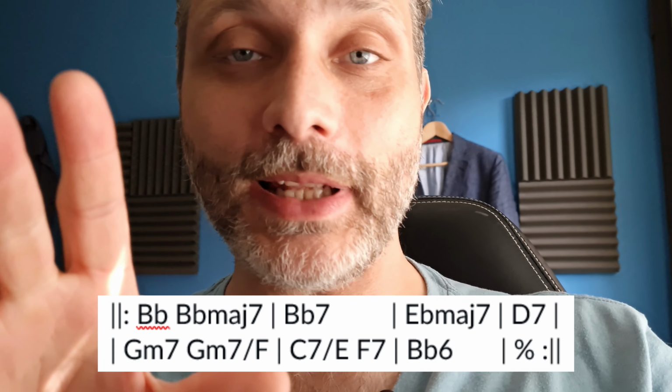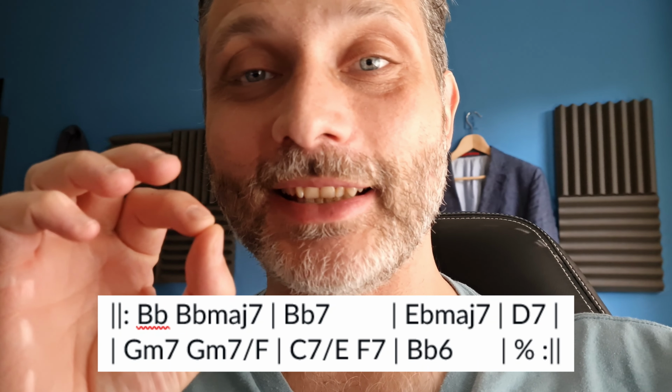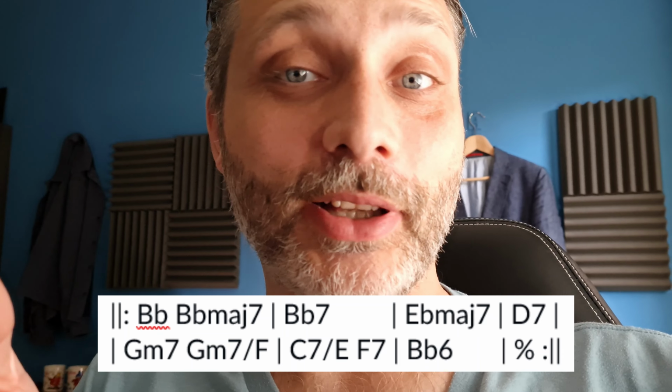I kind of forgot to record the answers to the chord progression, so that's why we have this shot right now. It's whatever, it's going to work. So B flat and B flat major 7 indicates we're in the key of B flat, and we started on B flat as well, so we're in the key of B flat.